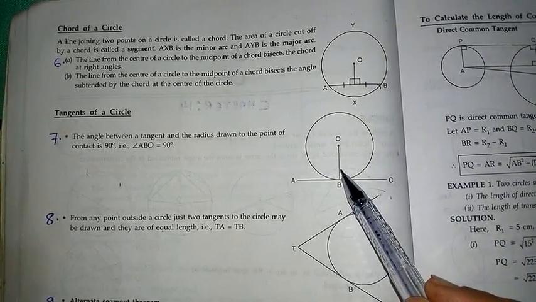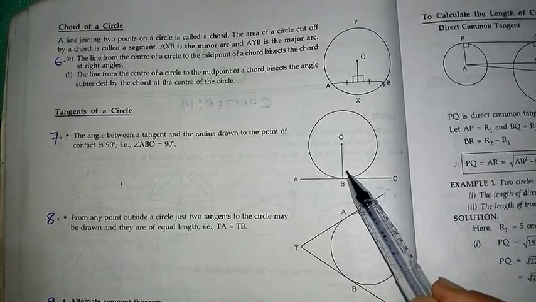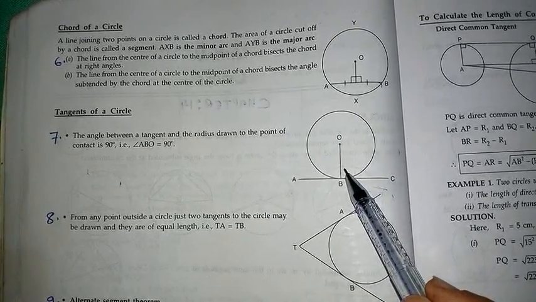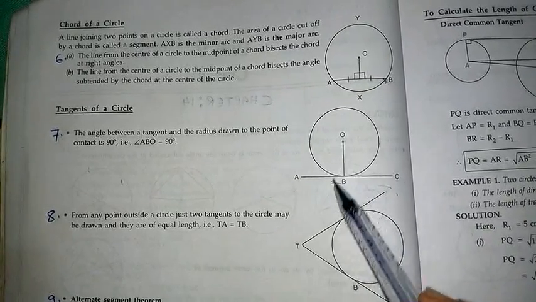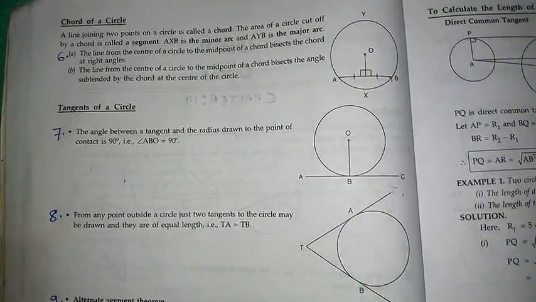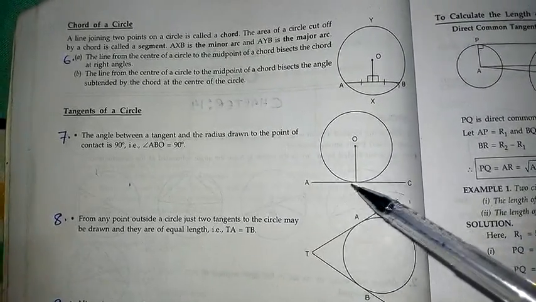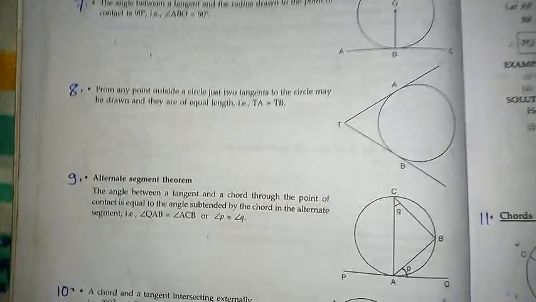The angle between this tangent and this line will be 90 degree. That is what angle ABO is about: angle ABO will be 90 degree. So one more formula I will add today, and the remaining formulas in my next video.